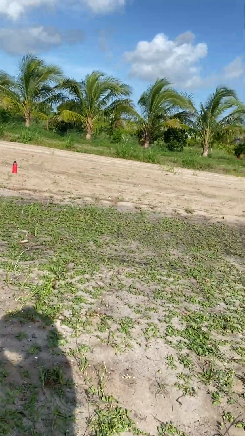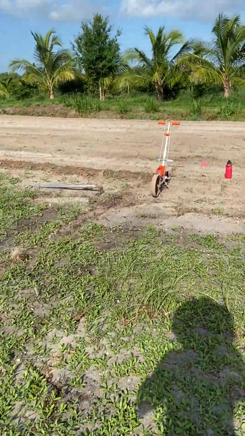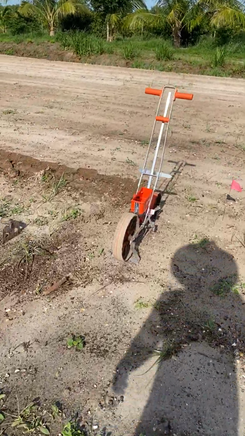So that's what I'm doing. I'm planting them at no spacing, at literally like an inch. So the whole thing was seeded here. I can show you what I was using to seed it. So this is what I used.